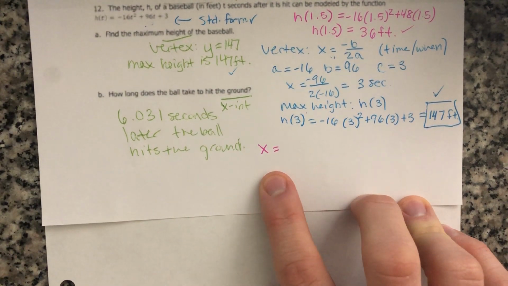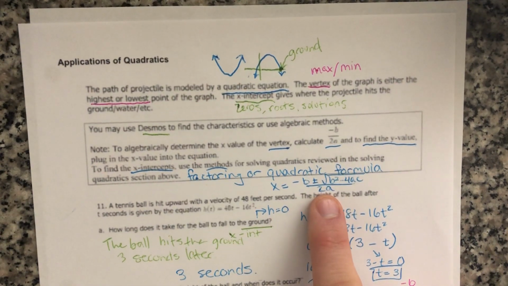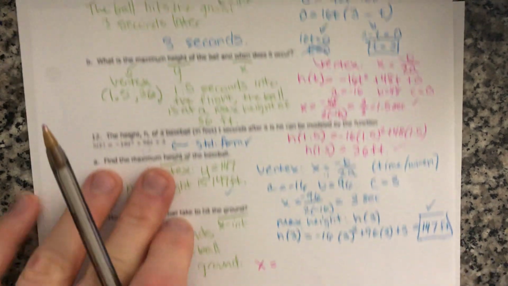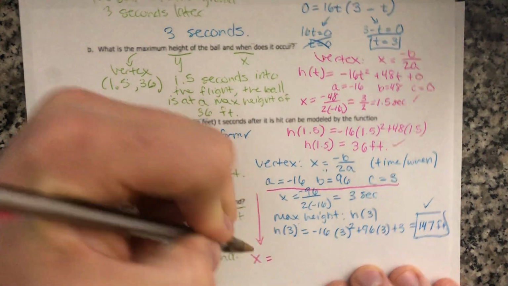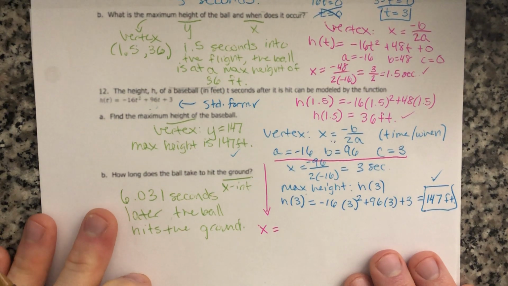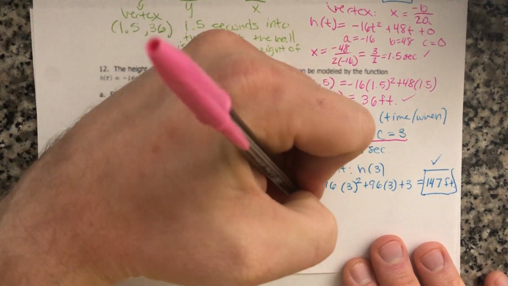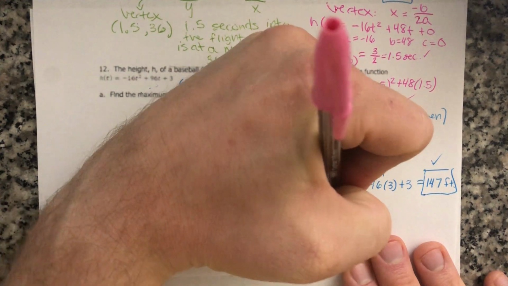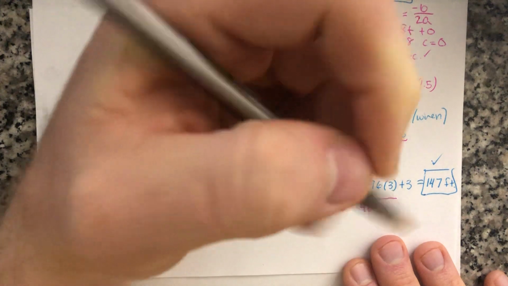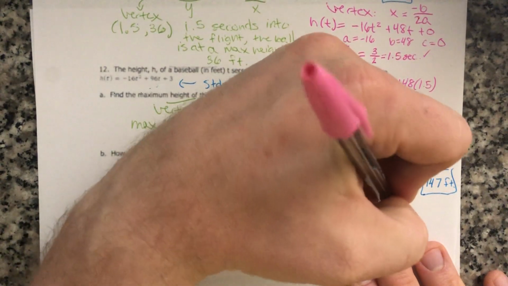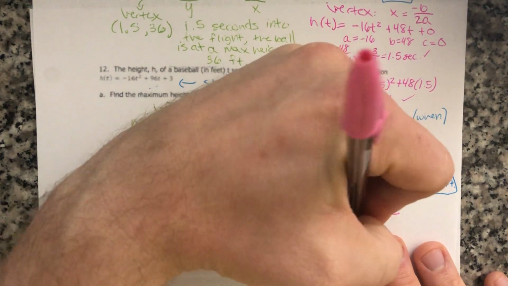It starts with x equals, then it's negative b plus or minus the square root of b squared minus 4ac all over 2a, which we've already found a, b, and c. So we're just going to go down and plug all that stuff in. Negative 96 plus or minus the square root of 96 squared minus 4 times negative 16 times 3 all over 2 times negative 16.